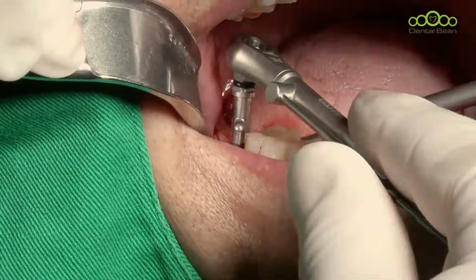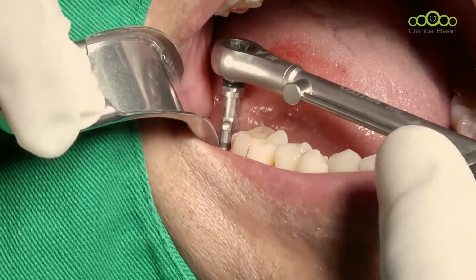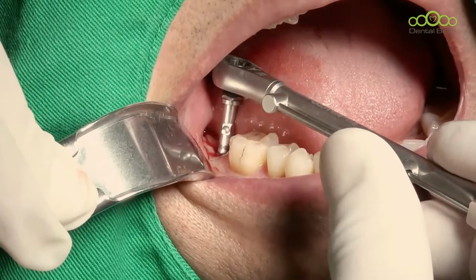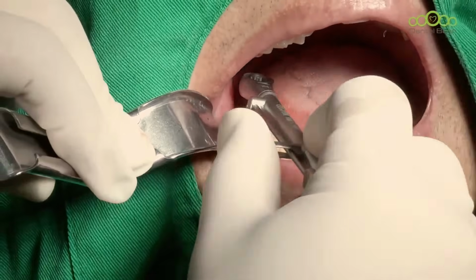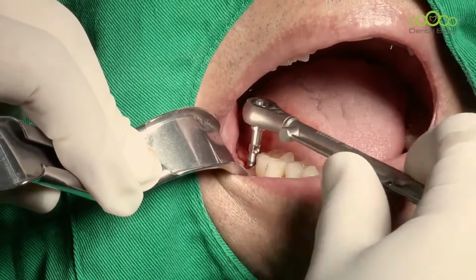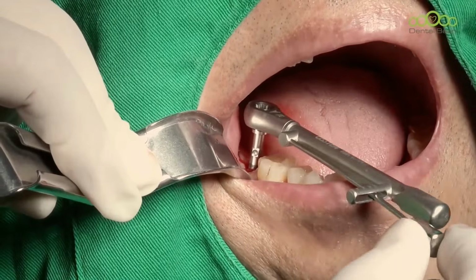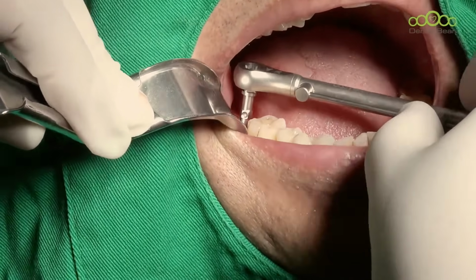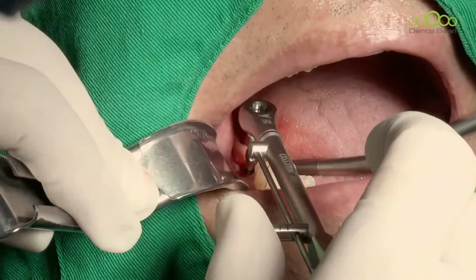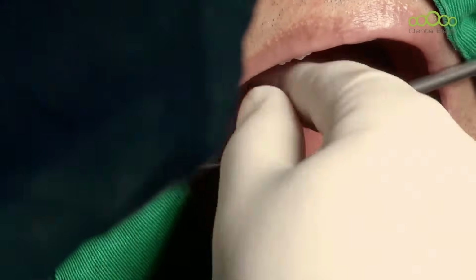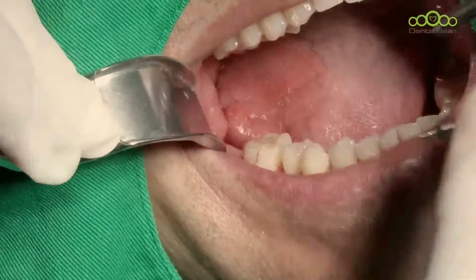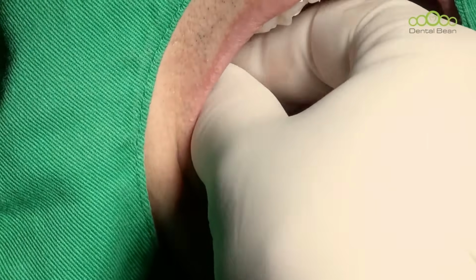Minimum 4 mm deep from the gingival margin. Every implant company supplies the tool to notice the depth of the implant. It is laser marking on that implant driver. The last marking is 5 mm.